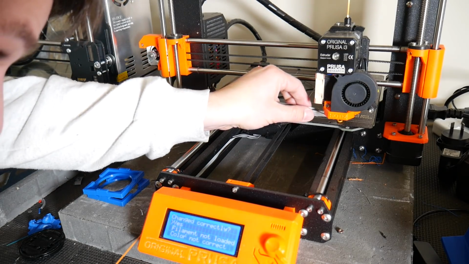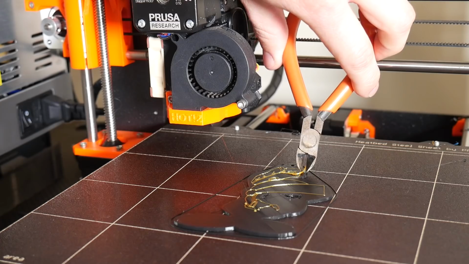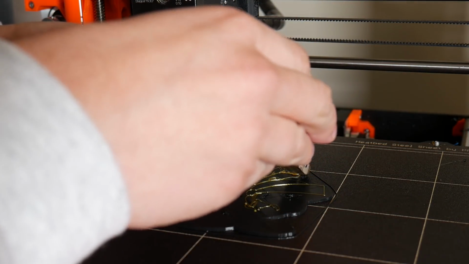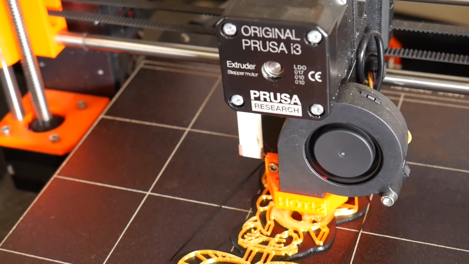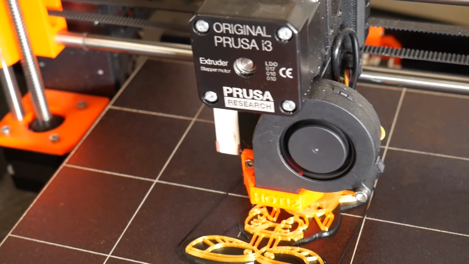So when I was doing this, it did dump a really nasty bit of ooze in the top corner of the keychain, and I had to pause again to cut that free. So that's not ideal. On a big model you wouldn't notice, but this one's so finely detailed that I really had to intervene to get rid of it.